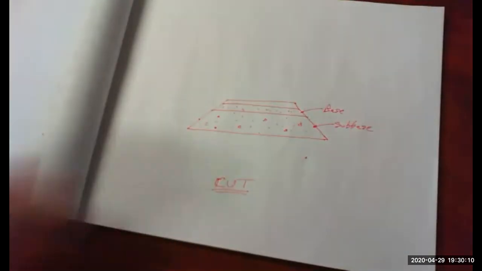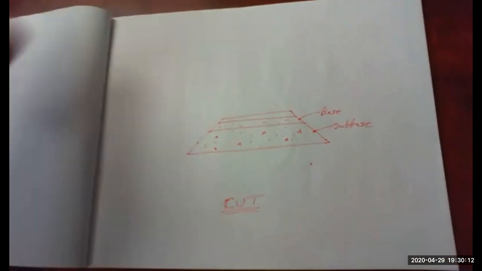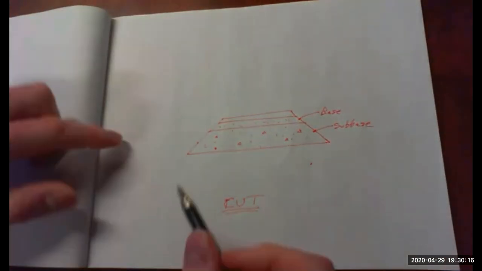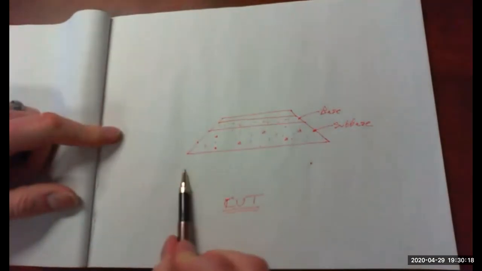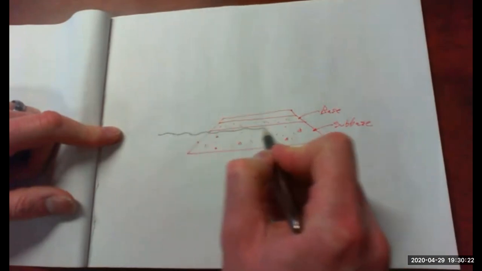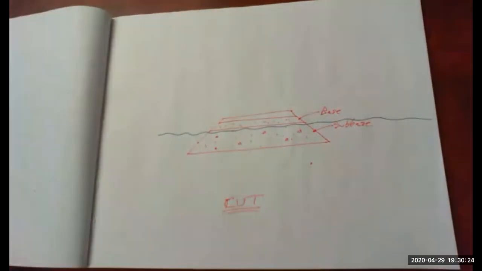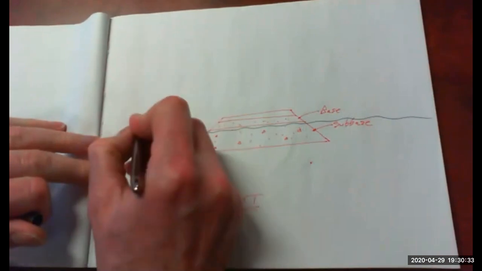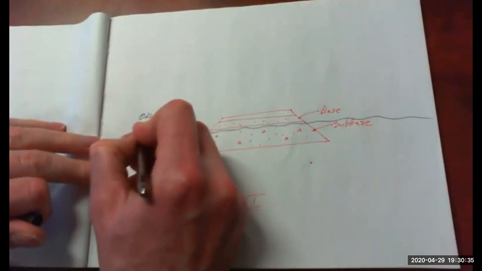So in a cut situation, let me grab a different pen here. The original ground isn't down here somewhere. The original ground maybe is here. So meaning original ground.